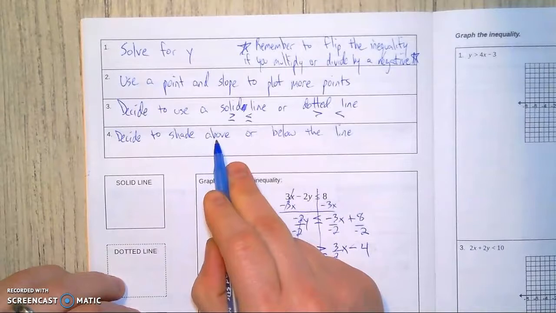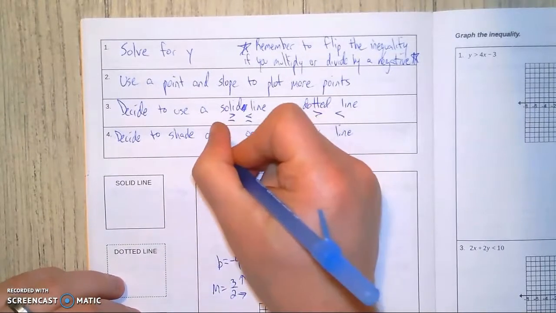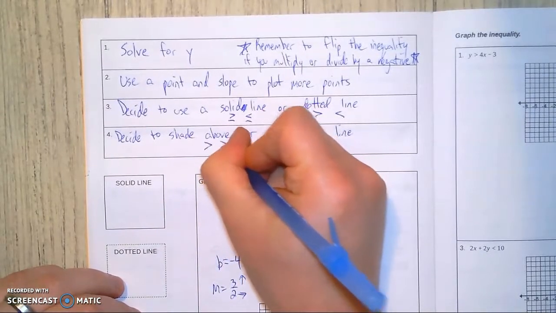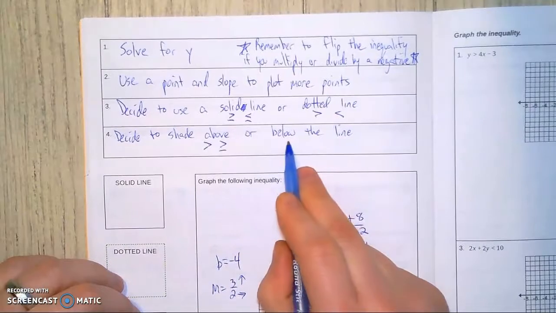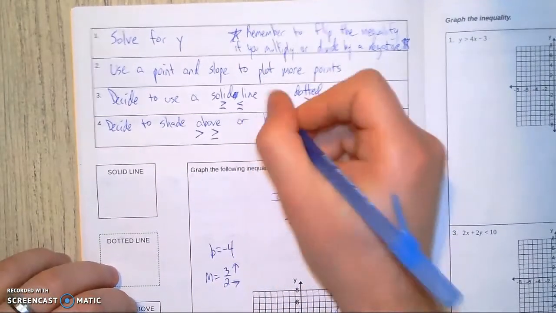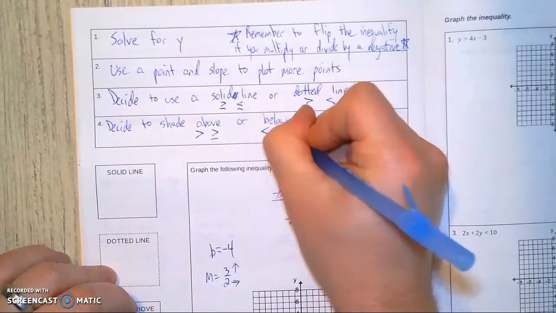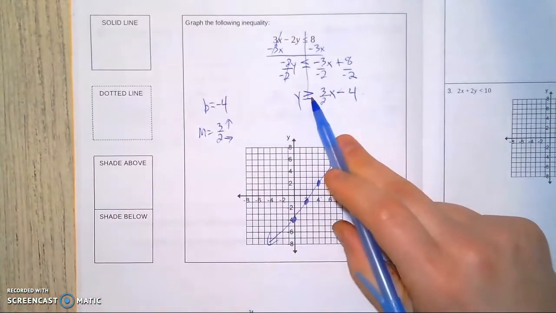And we're going to shade above, think going up, getting bigger, whenever it's greater than or equal to. We're going to shade below, think going down, getting smaller, whenever it's less than or equal to. So this problem, greater than, is going to shade above.